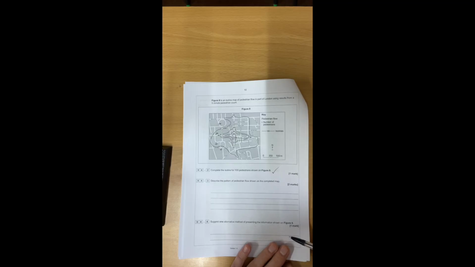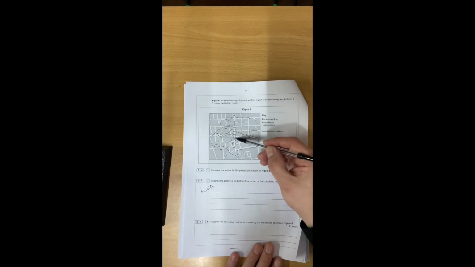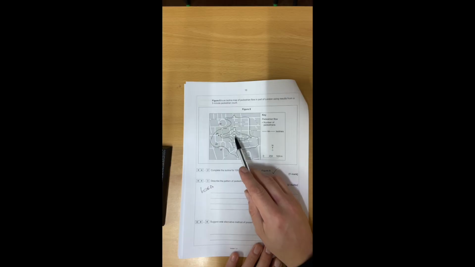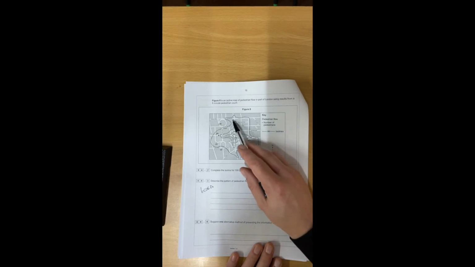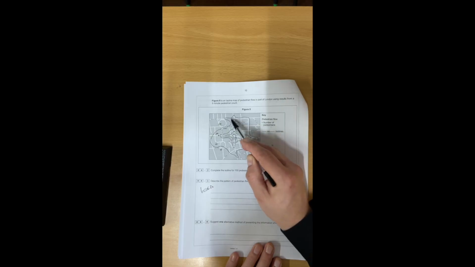Describe the pattern. We can use our GCSE A here. Generally, the highest amount of pedestrians is around Oxford Circus with 400 people. That's our specific example. An anomaly might be Cavendish Place because it doesn't fit the kind of concentric pattern, and there's a lot more people go down the end of Cavendish Place.